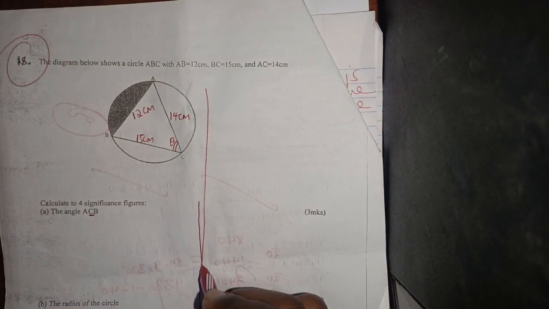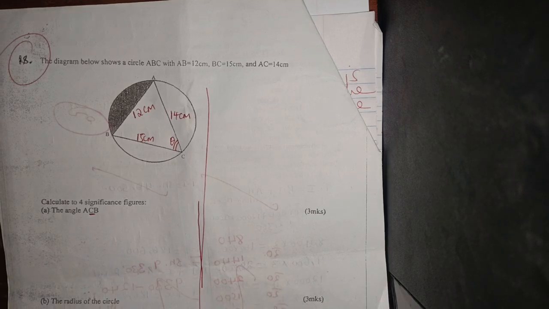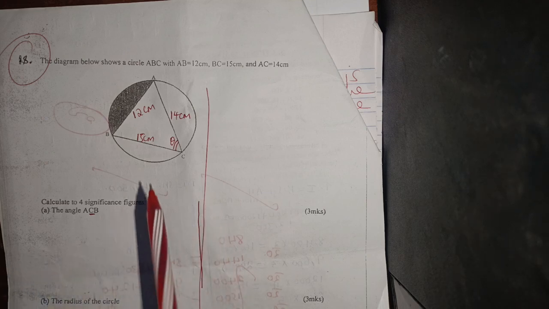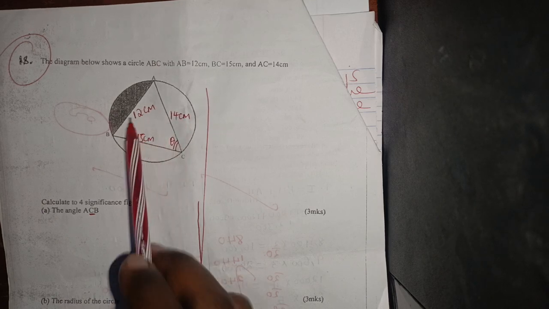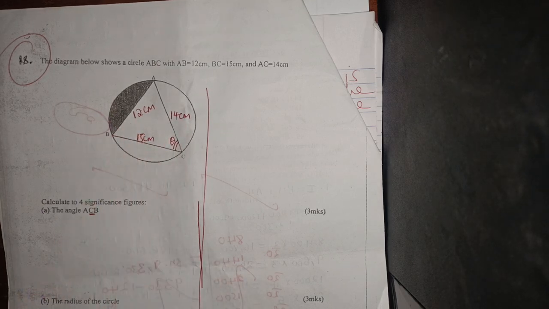For you to get an unknown angle in a particular type of triangle, you're going to use a rule called the cosine rule. And if I look at this triangle, as far as the types of triangles are concerned, this must be called a scalene triangle. A scalene triangle has all sides not equal to each other and all angles not equal to each other.